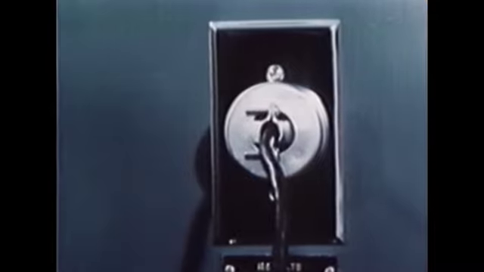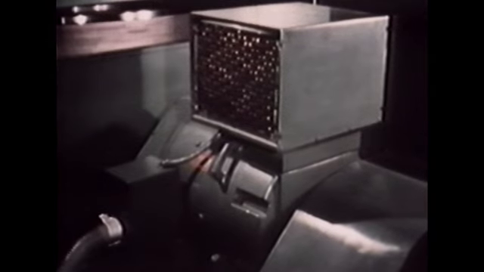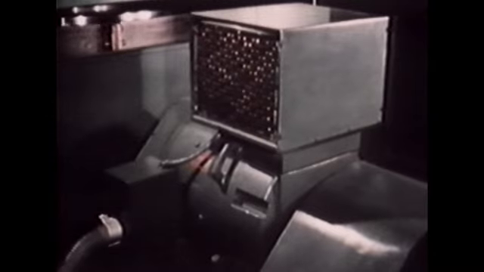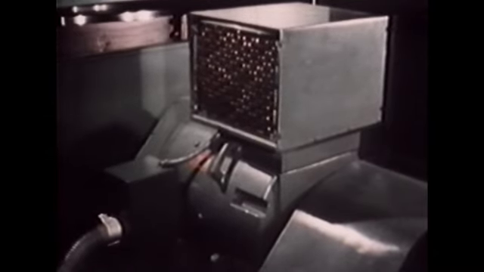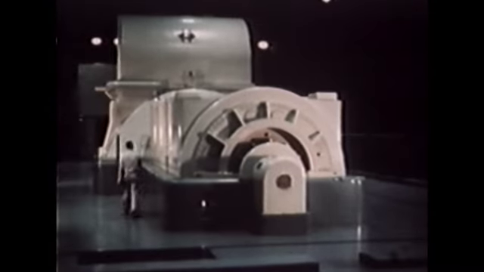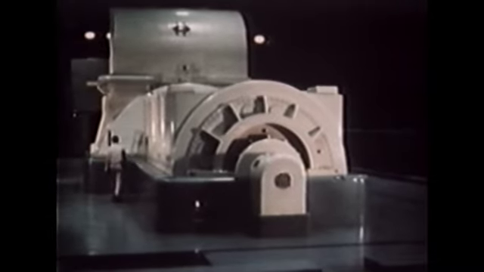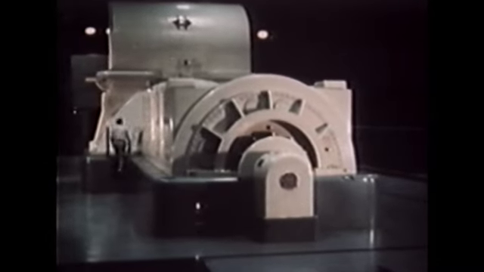However, AC cannot be used in certain applications. Some electrical equipment requires current flow in a constant direction, direct current. The AC generator itself must be supplied with direct current for its magnetic field.